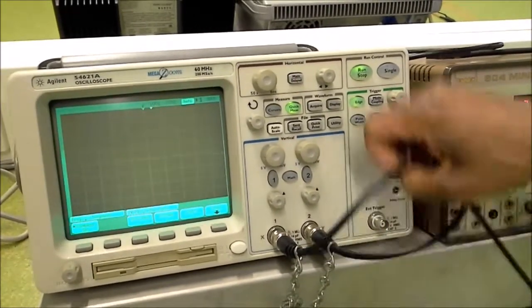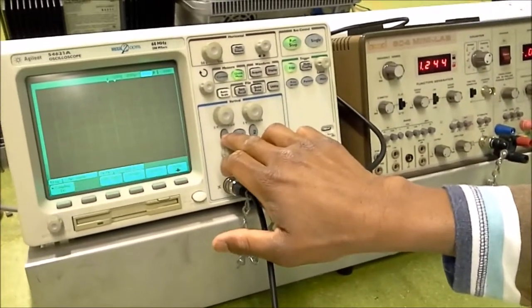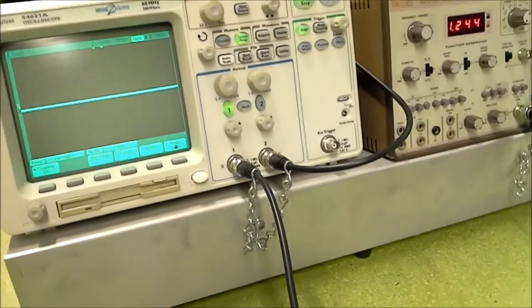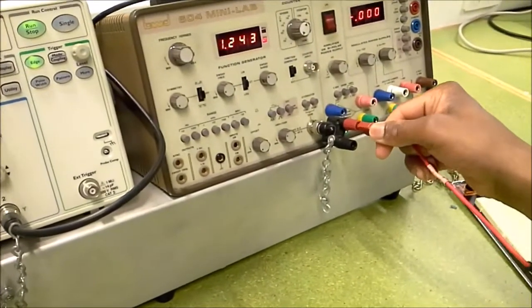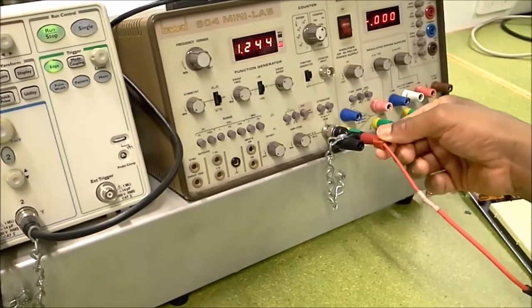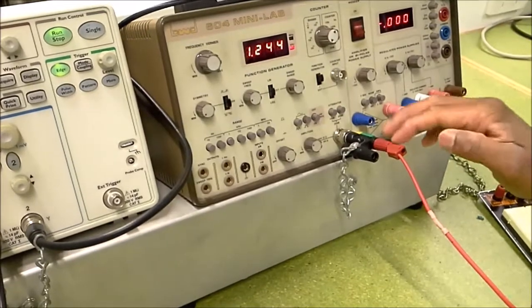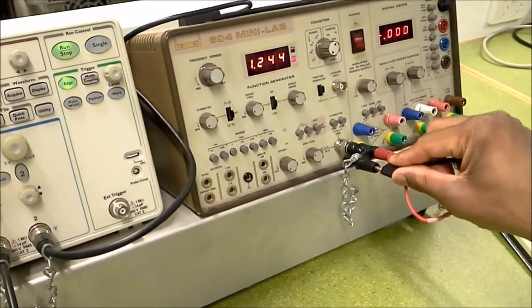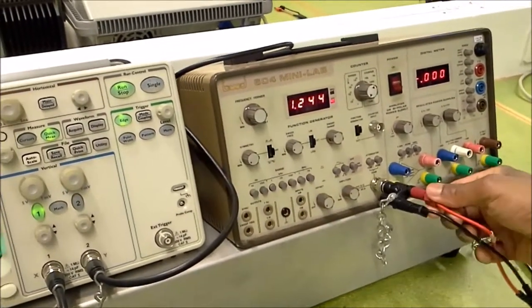I am now using channel 1, so I am activating channel 1 and I am connecting it to the signal generator. The red cable should be connected to the red port, that is the signal, and the black to the black port, that is the ground.